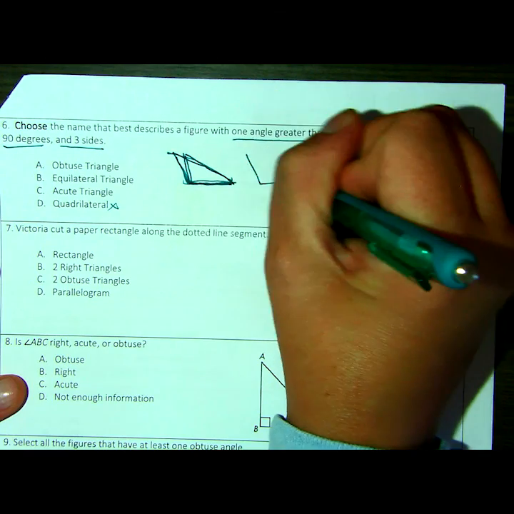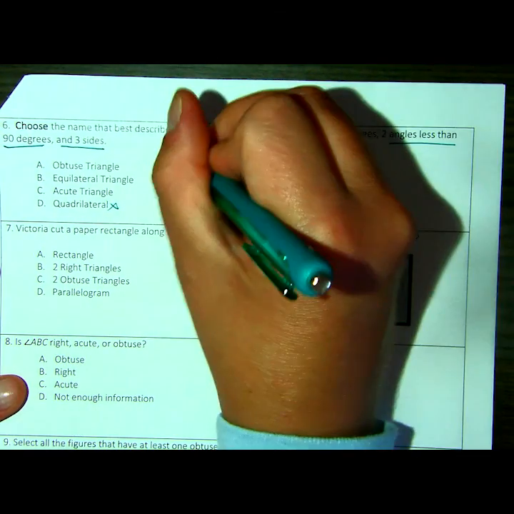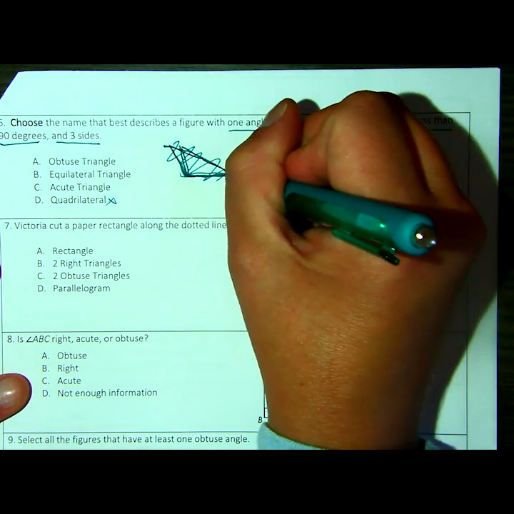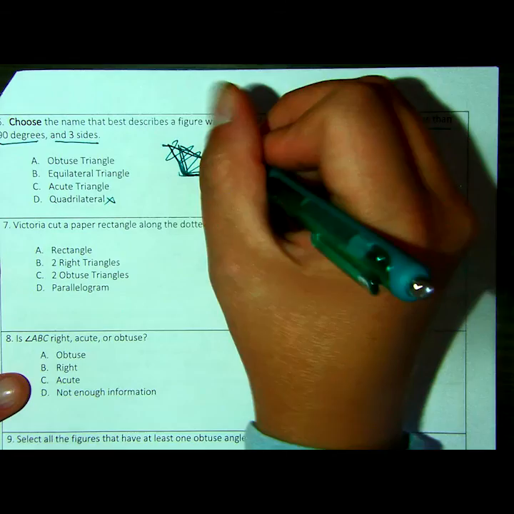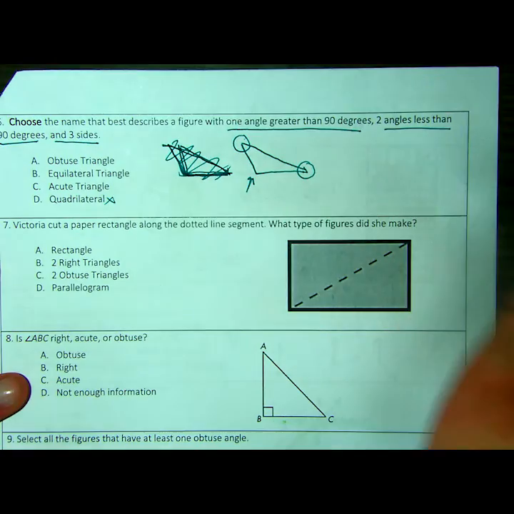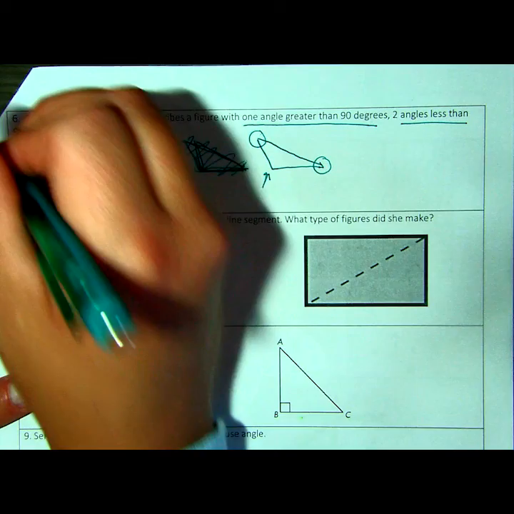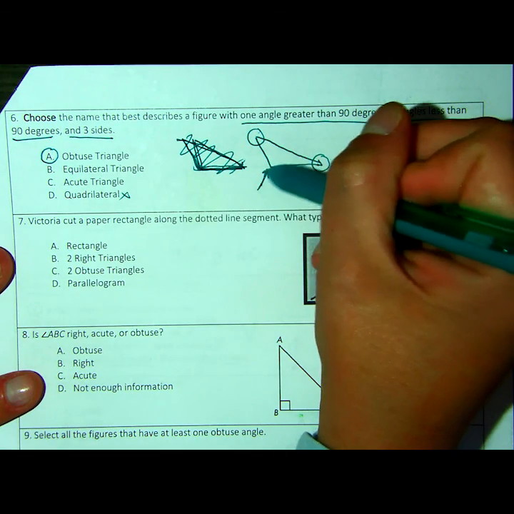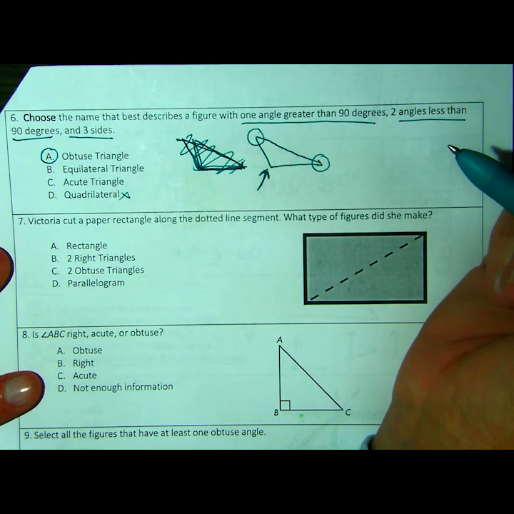Let's make it a little bit easier to tell it's not a right angle. So there is my obtuse angle right there. And then here are my 2 acute. So what type of triangle have I formed? This is an obtuse triangle because it has one angle that's greater than 90 degrees.